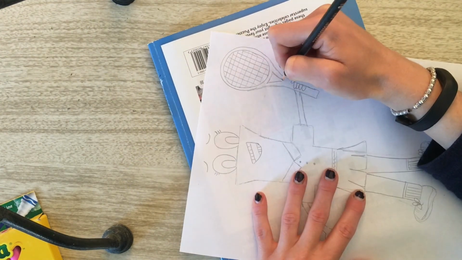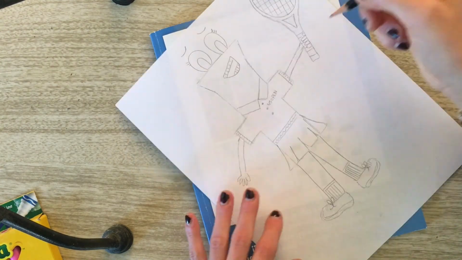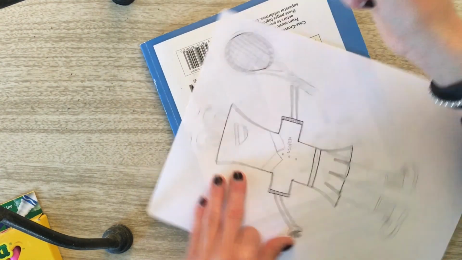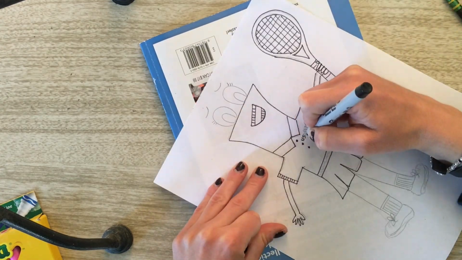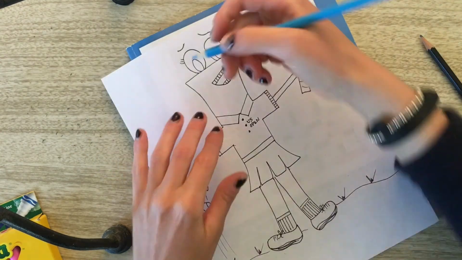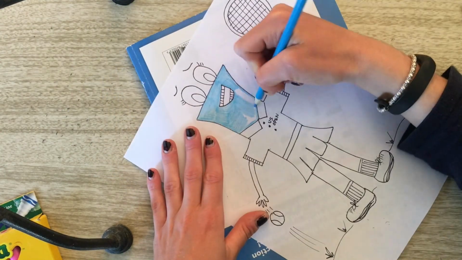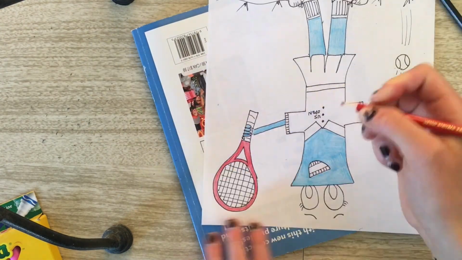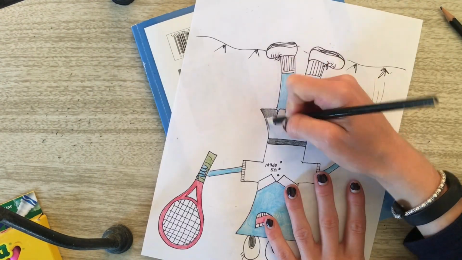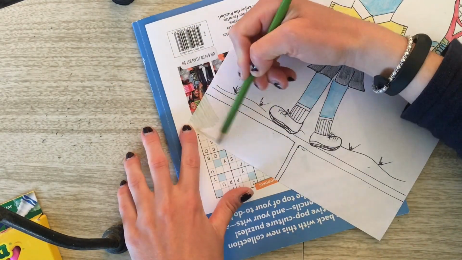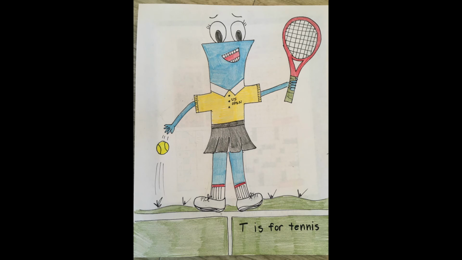Once you have your drawing all drawn out, you're going to want to take a black pen or marker and outline it to make everything stand out a little bit more. You'll also want to make sure that you add some type of background, whether it's the ground, things around your letter, in addition to just drawing the letter. Then you can go ahead and color it using markers, colored pencils, crayons, and there you go, my finished drawing.